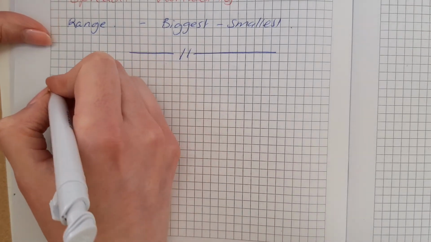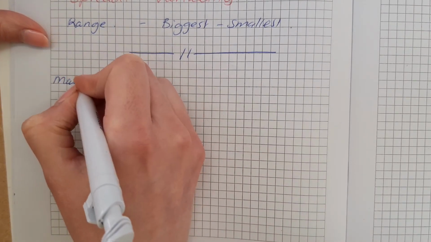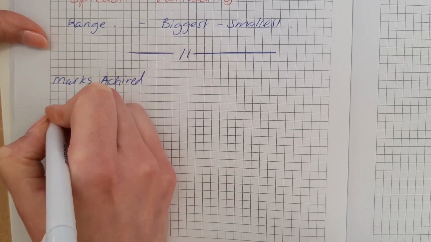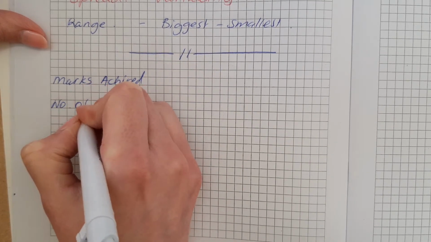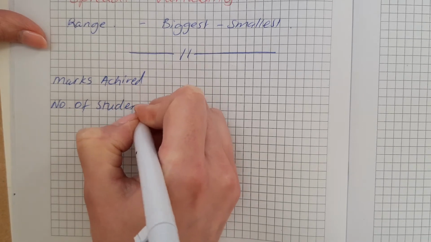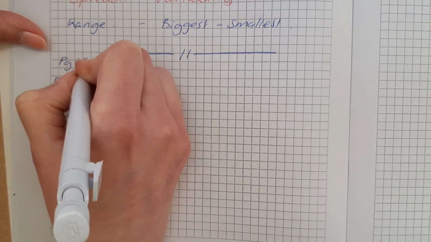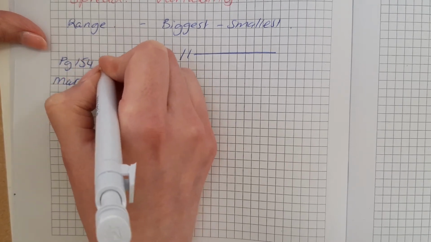Okay. So the marks achieved in an exam by the number of students that actually got that. Okay, I'm just recopying out a table from page 154. And this is the example.